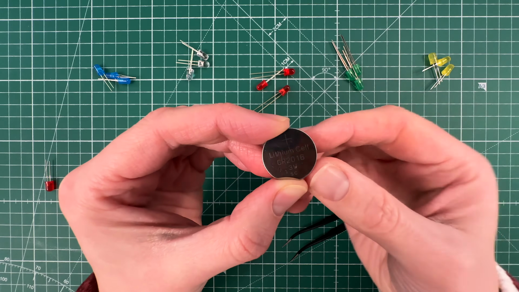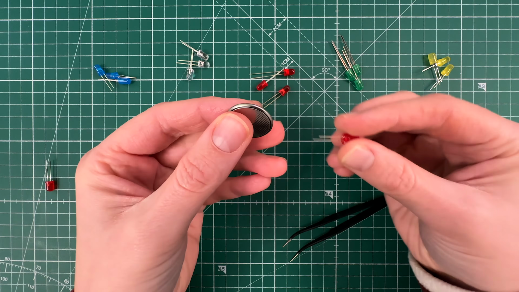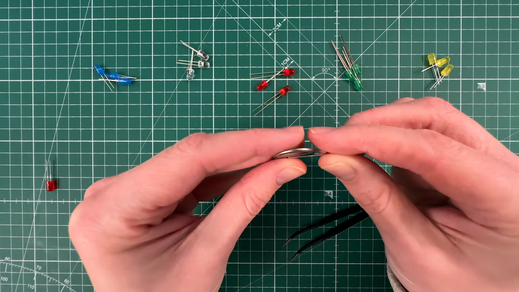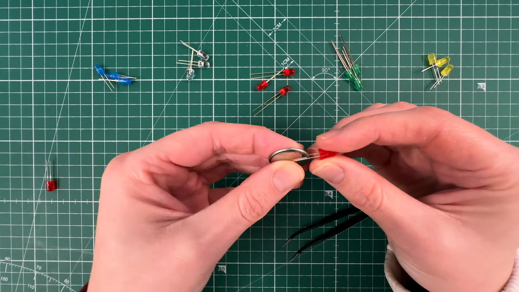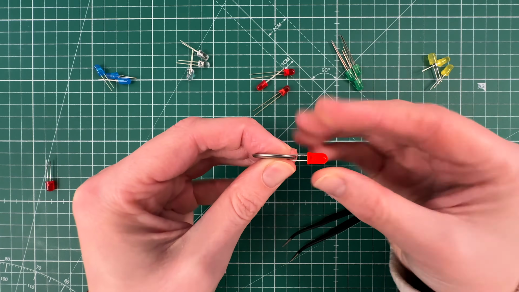So, now that we covered the color fun facts, let's do a quick experiment to clarify the concept of current direction on an LED. Grab a 3-volt battery and a red LED. Let's go. This is the positive side of the battery, and this is the negative side. If you connect the anode to the negative and the cathode to the positive, the light won't turn on. But if you connect the anode to the positive and the cathode to the negative, the LED lights up.